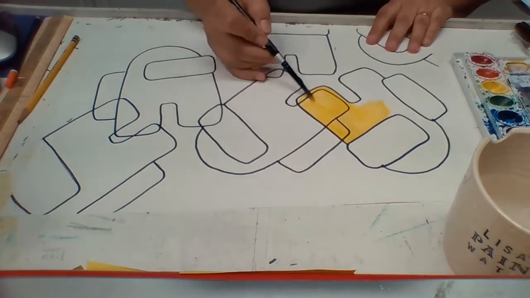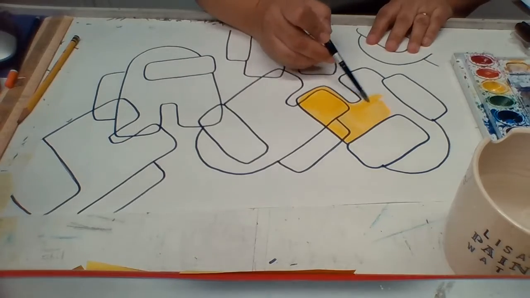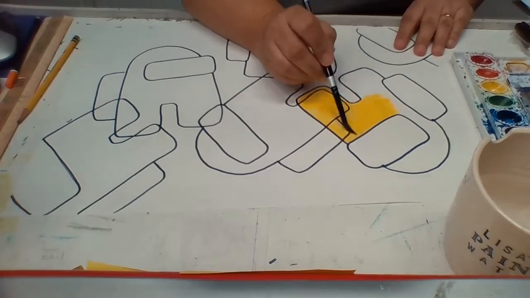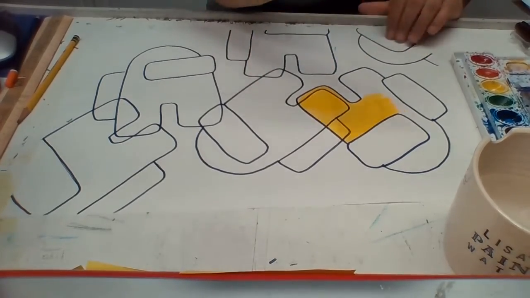Watercolors, I've got to wake up with my water, but I don't want it too wet. If I make it too wet, my paper is going to be saturated. But I do want a nice vivid yellow. Nice and bright.